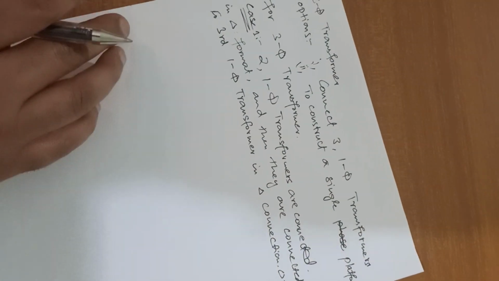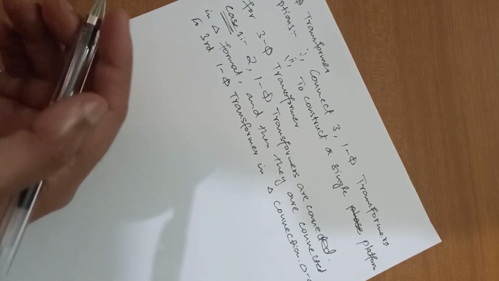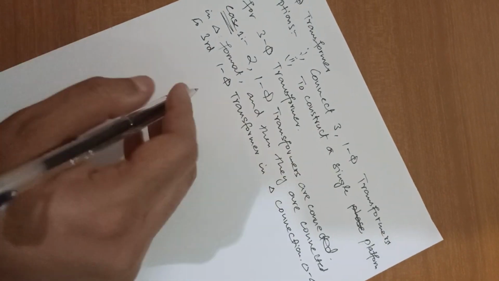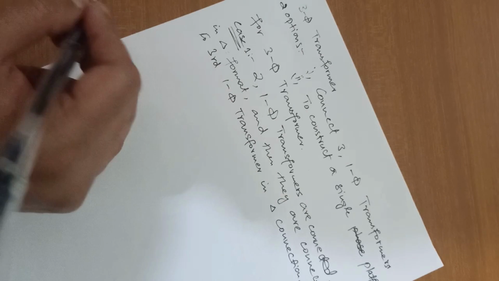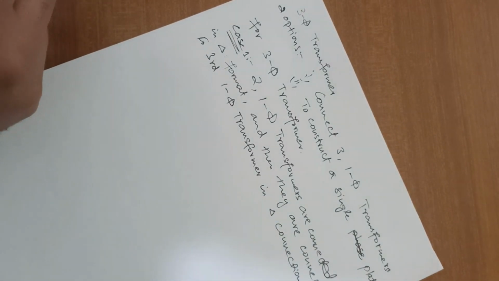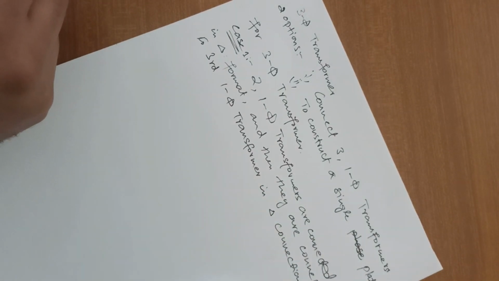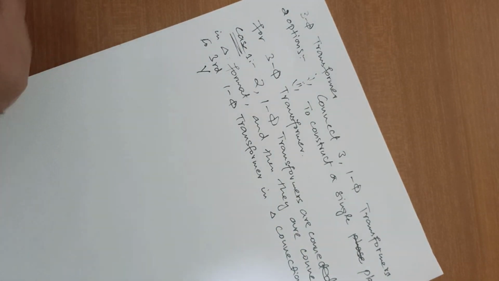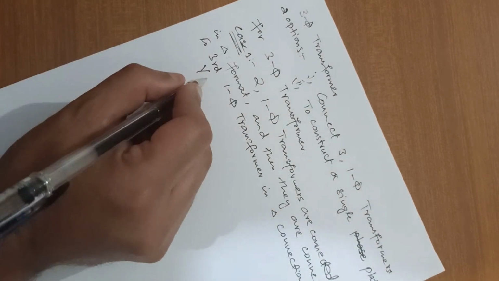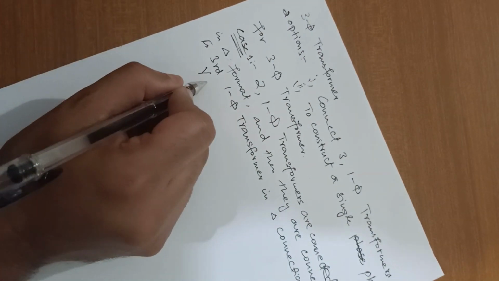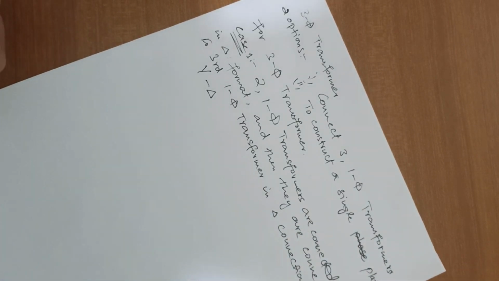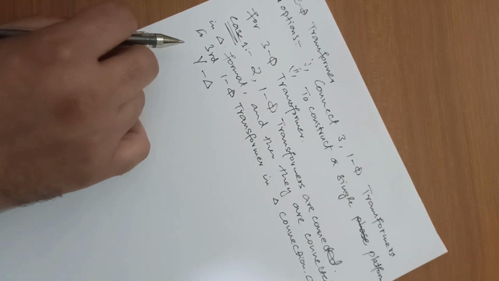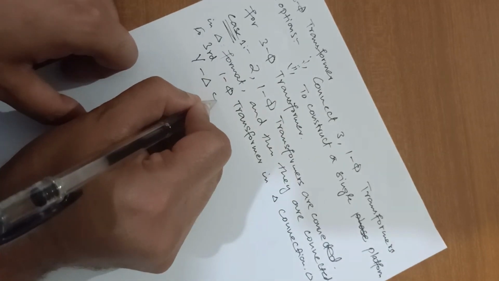However, there are several types of connections. If the first two transformers are connected in Y or star shape, and then they are connected to the third one in delta, then this format is known as Y to delta connection.